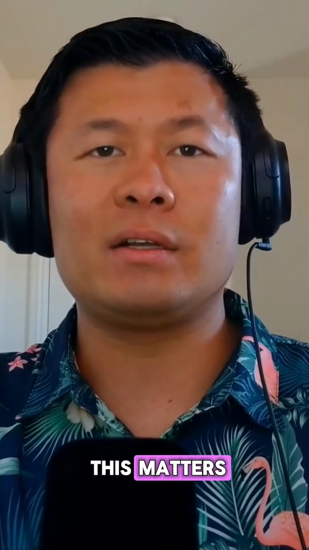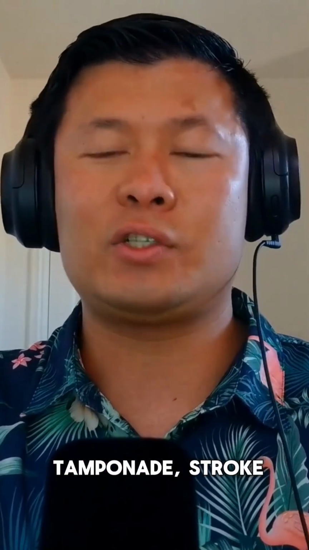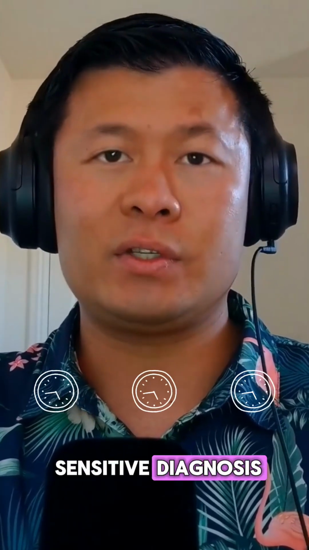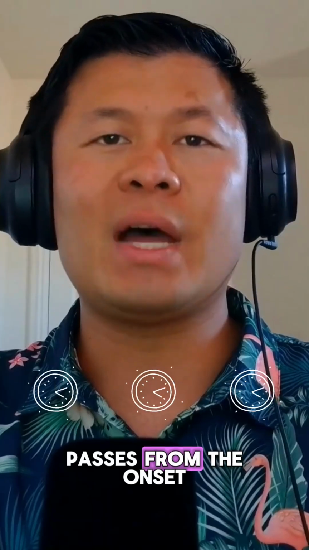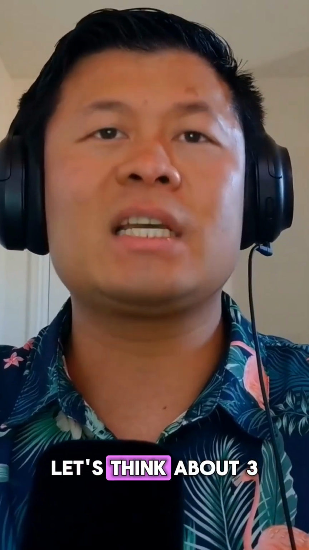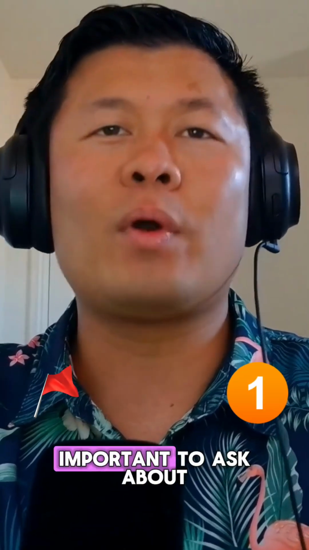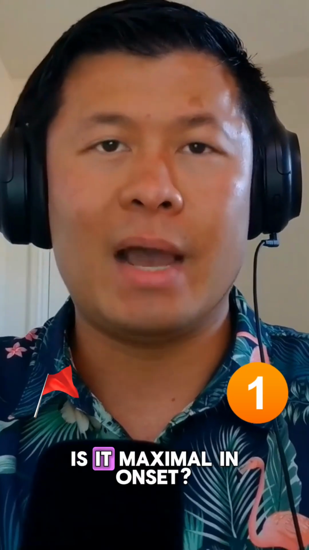And the reason why this matters is because this can kill patients fast. Rupture, cardiac tamponade, stroke. This is a time-sensitive diagnosis. So each hour that passes from the onset of symptoms is an estimated 1 to 2% increase in mortality. Let's think about 3 red flags as your recognition framework. Number 1, it's very important to ask about the pain to hone in on your diagnosis. Is it sudden onset? Is it maximal onset?